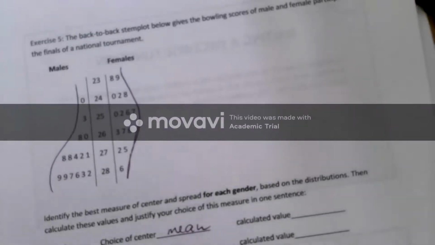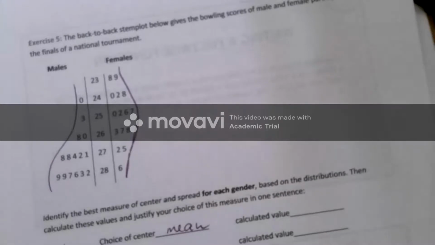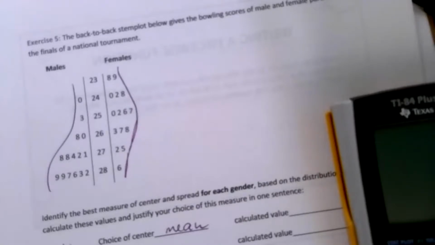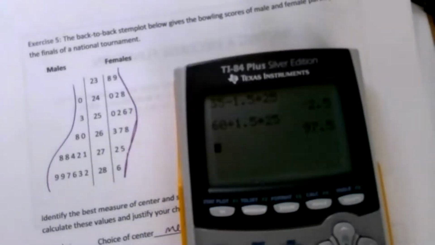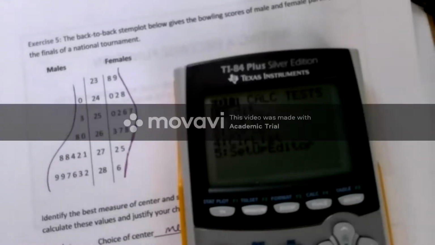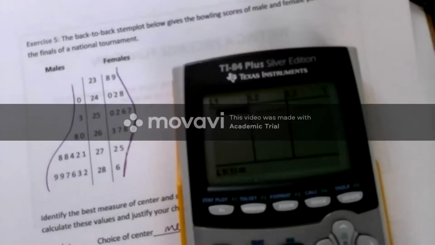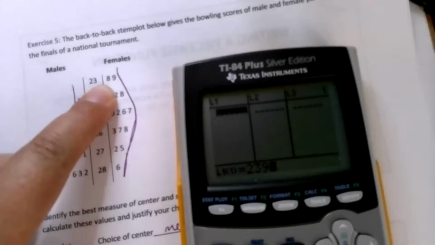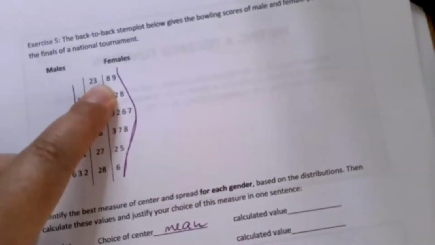To calculate the mean value, I'm going to use my calculator. Or, let's use StatCrunch, because you guys are going to use StatCrunch.